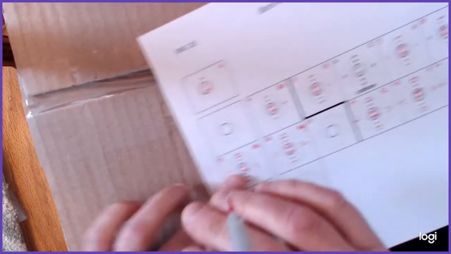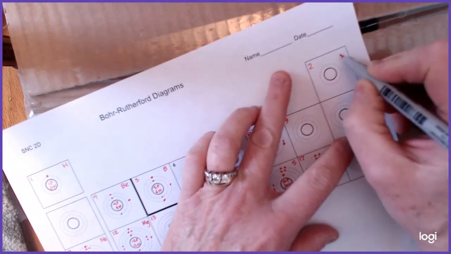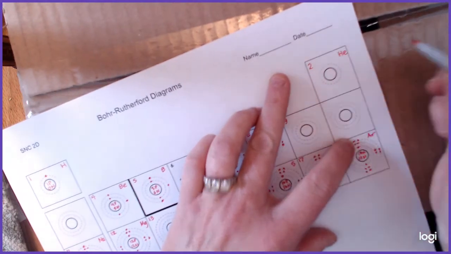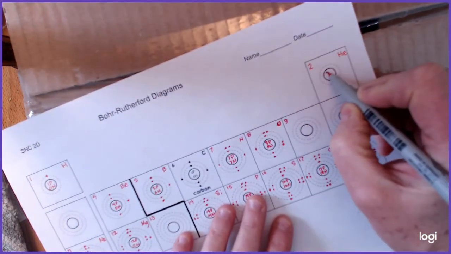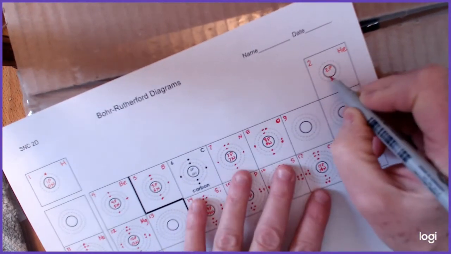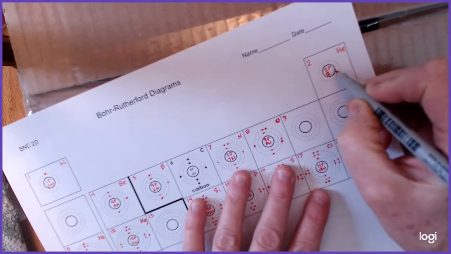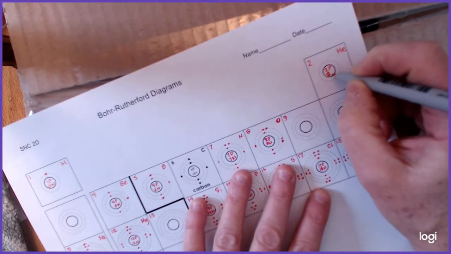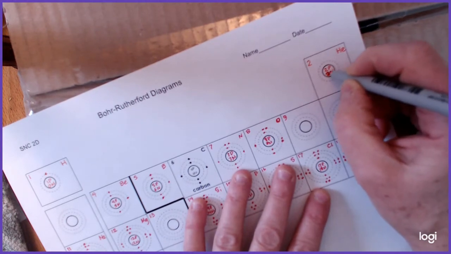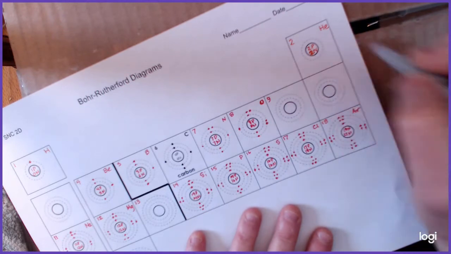Great. Let's hop over to helium. Helium is number 2 on the periodic table. Its symbol is He. That 2 tells us we have 2 protons in the center of the atom. Its mass is 4, so we've got 2 neutrons in the center. Sorry, I wrote down 4 because I was so excited about the mass. Around the outside we have 2 electrons.